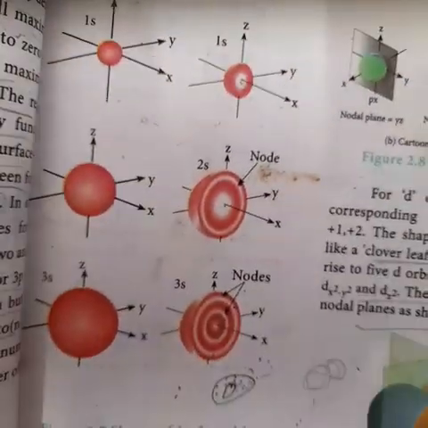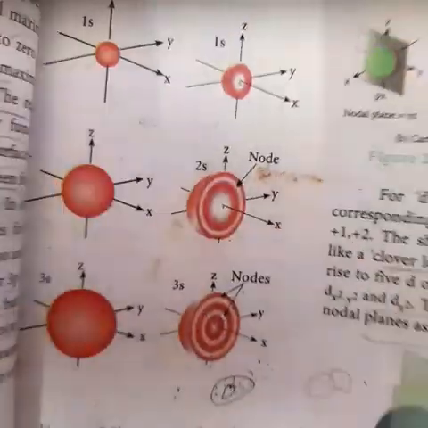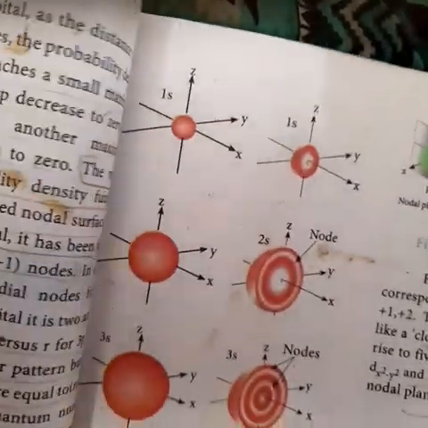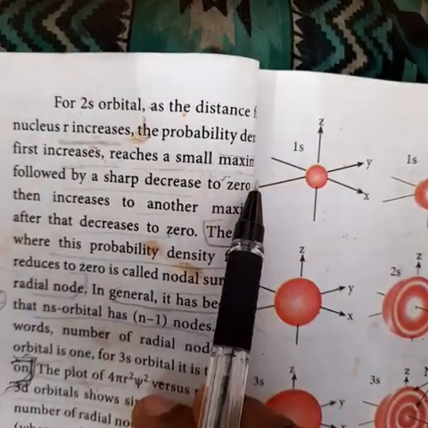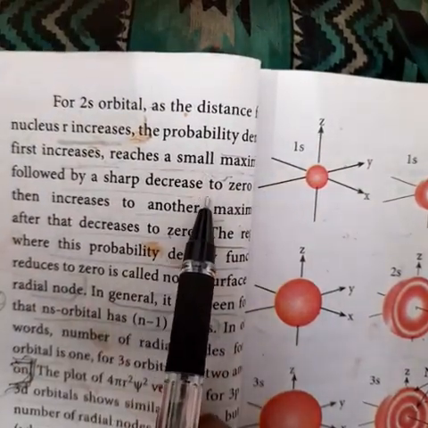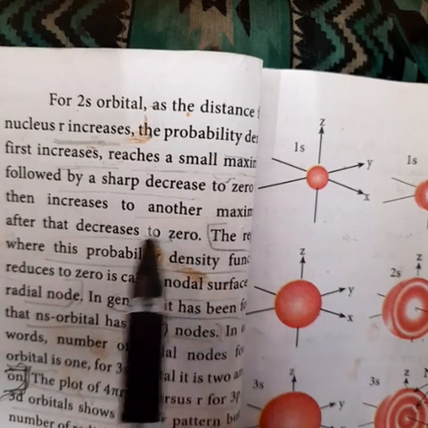Next page, for the 2s orbital, as the distance from the nucleus r increases, the probability density first increases, reaches a small maximum, then decreases sharply to 0, and then increases to another maximum. After that, it decreases to 0.